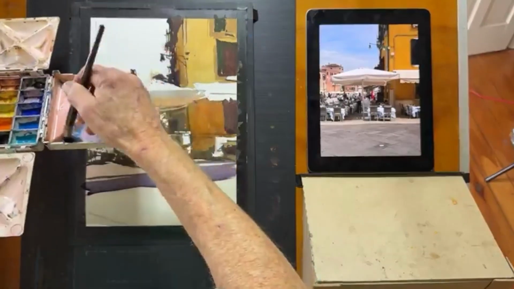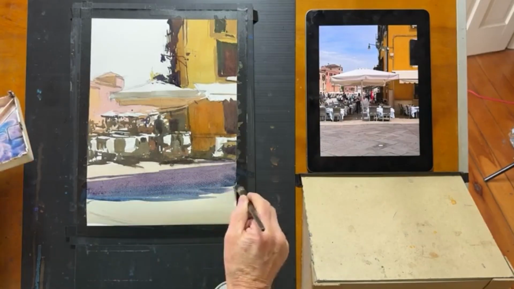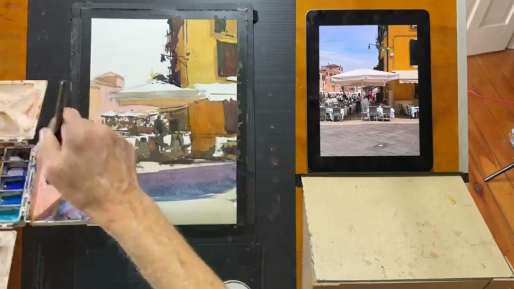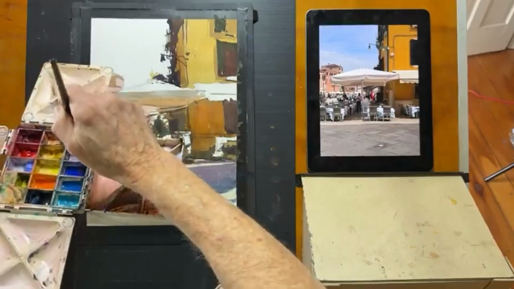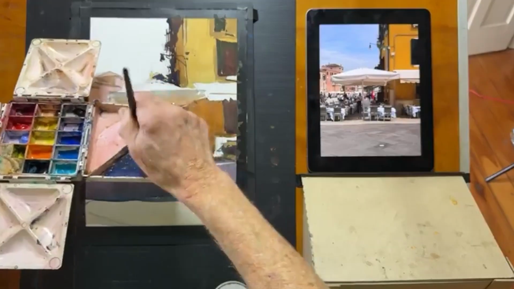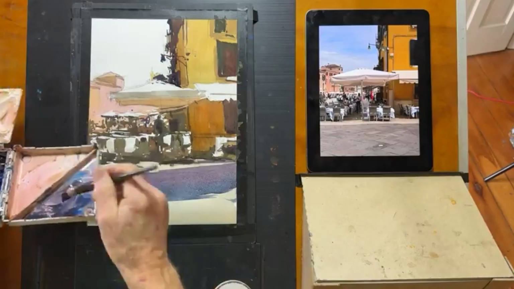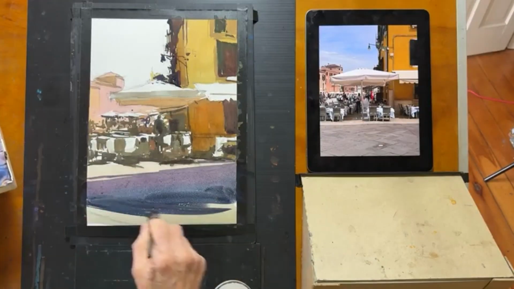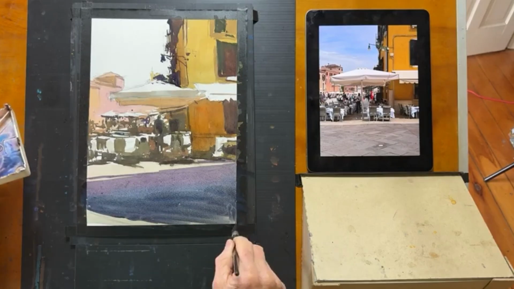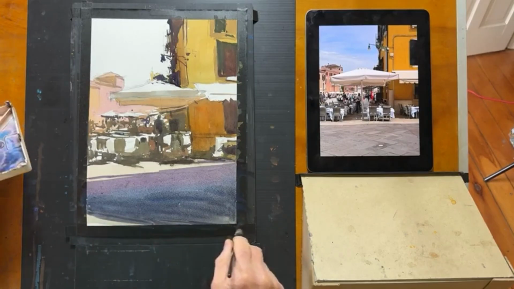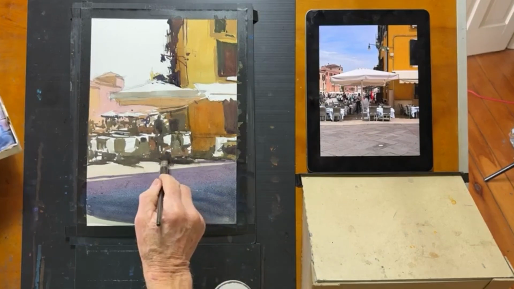So I'm keeping this the same value, but I'm changing the hue, putting a little more blue towards the front. Oh, burnt sienna, cobalt, ultramarine, basically purplish. And I'm just going to let that dry, and while that dries, I can attend to that sky that I should have attended to earlier. And I'm going to get some of these shapes under here.